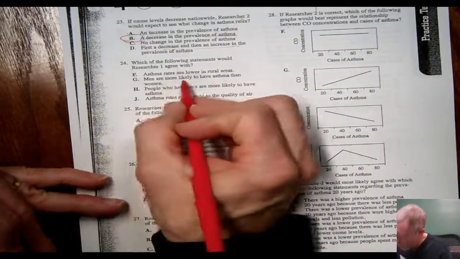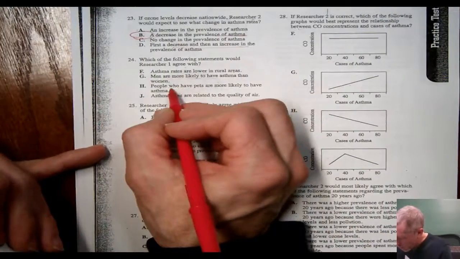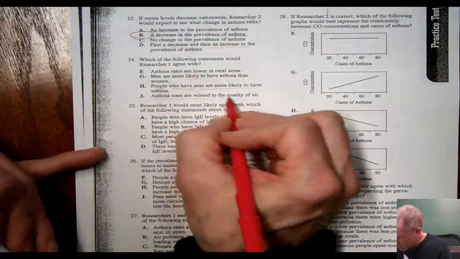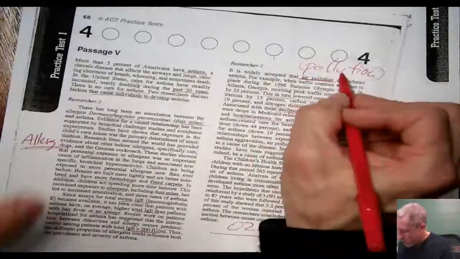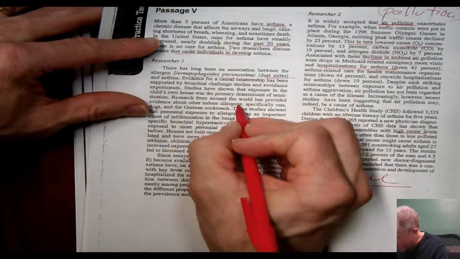So rural shouldn't matter. Men are more likely to have asthma than women. I didn't see anything about that in allergens. People who have pets more likely to have asthma. Asthma relates to quality of air. No, pollution is air quality. So is there something about pets in here? I did see something about pets.